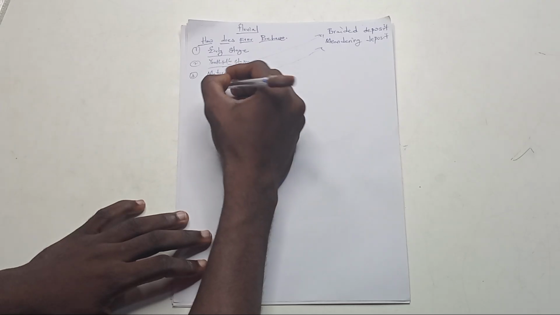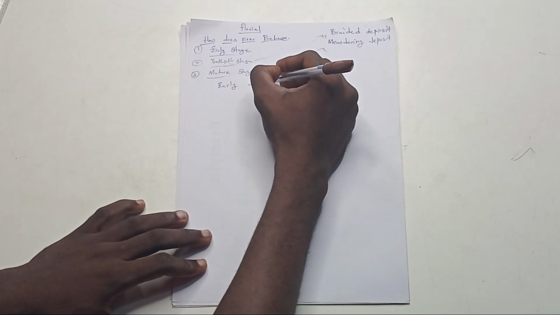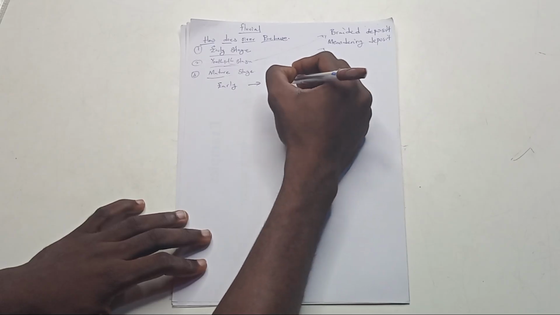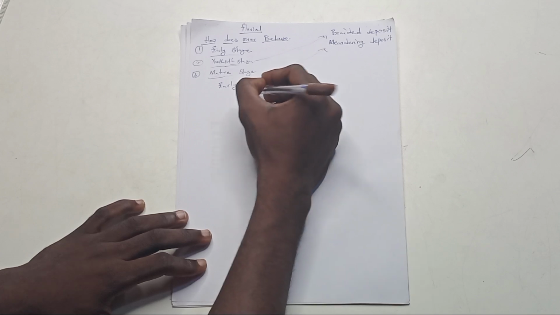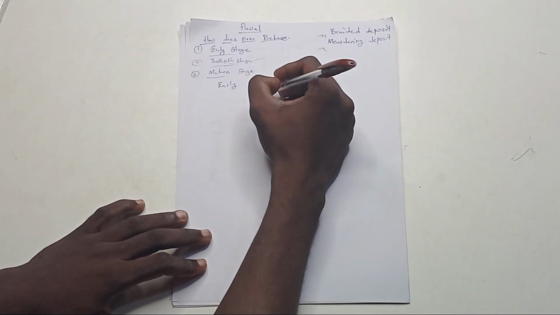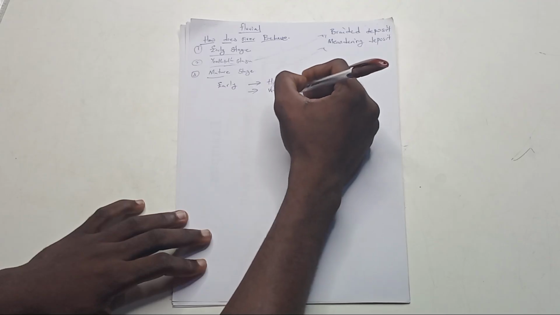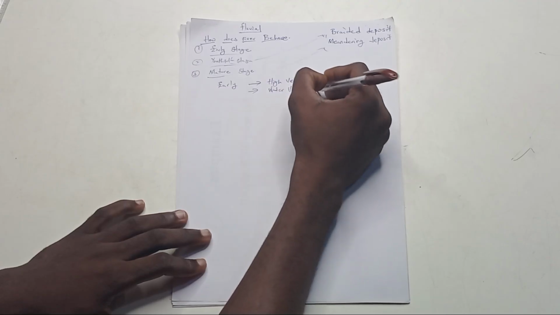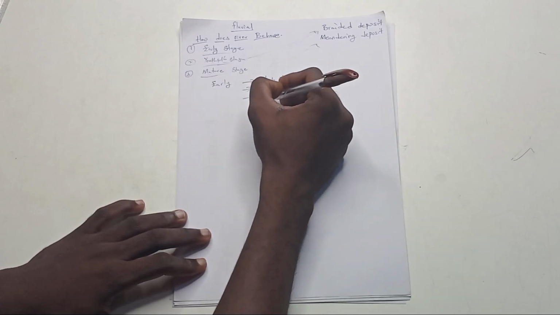Now, the early stage of the river is characterized by high velocity, which means the speed is very fast. The speed of the river is very fast, and it carries a very high water volume.